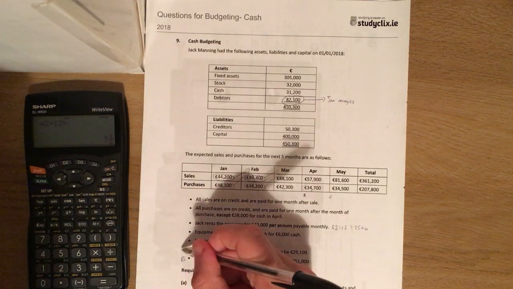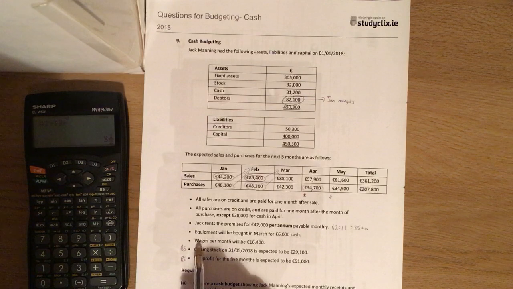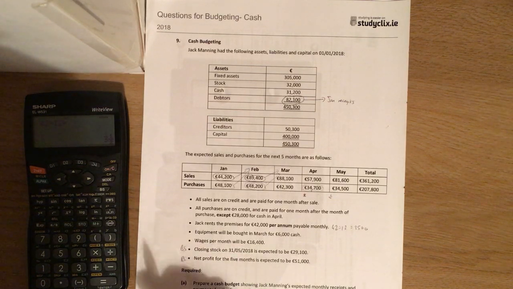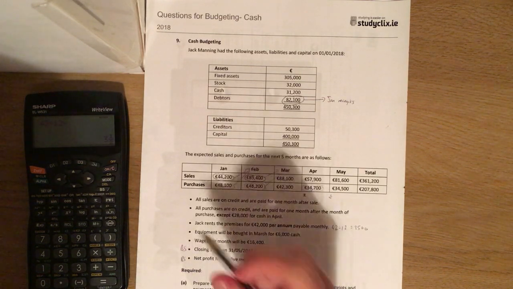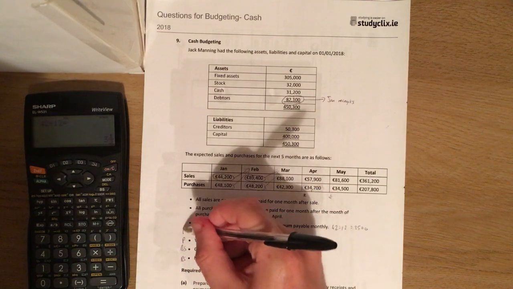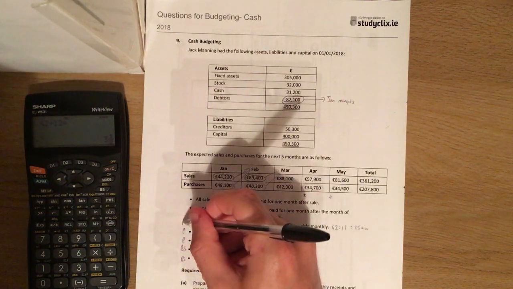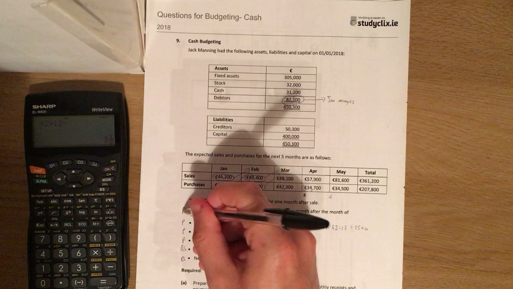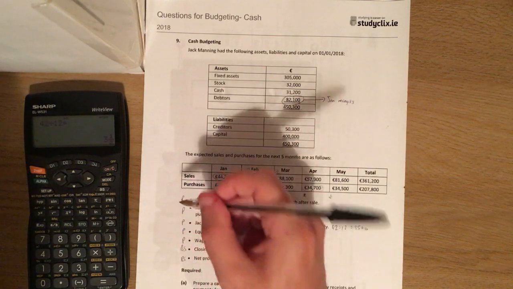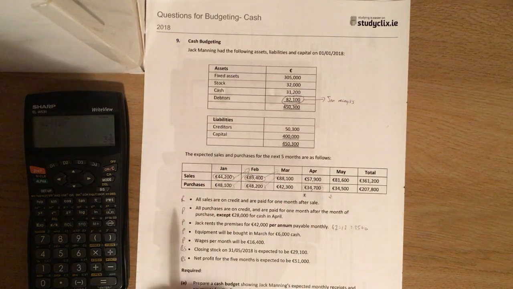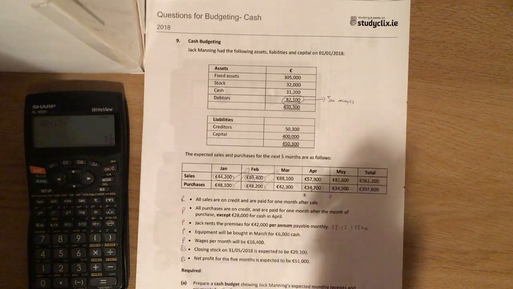This one's for the balance sheet. Wages per month will be 16,400. Payment, equipment was a payment. Rent is a payment. The purchases a payment. Sales a receipt. Okay. Do we have anything else?